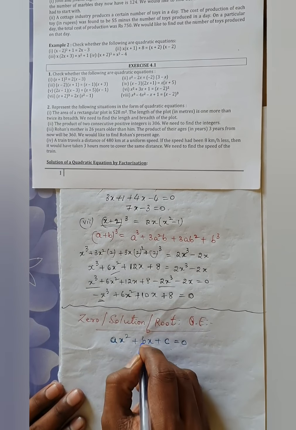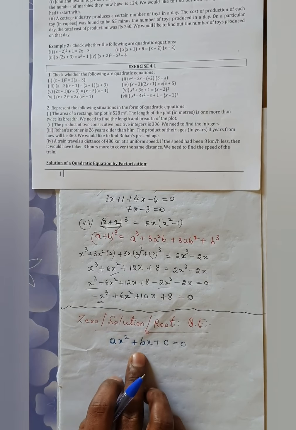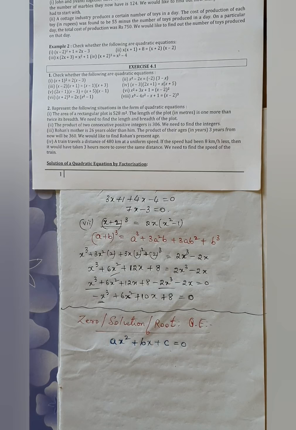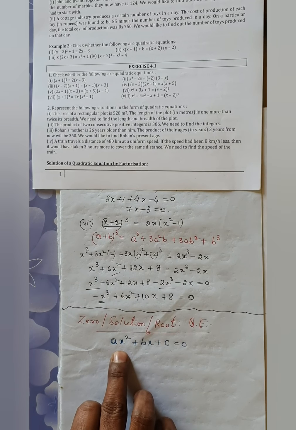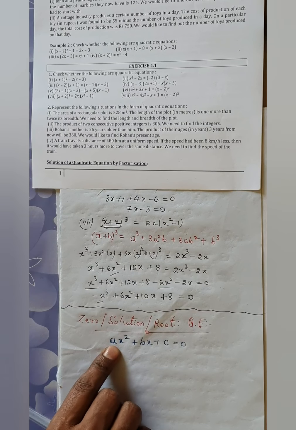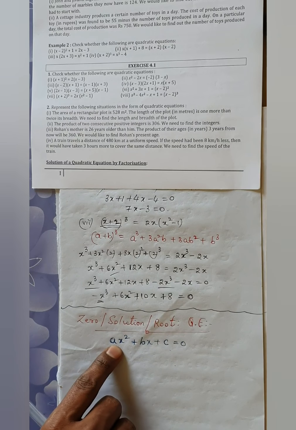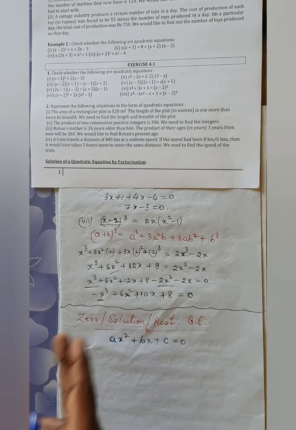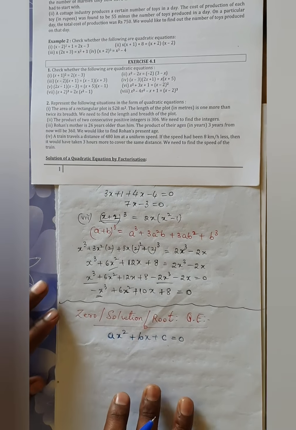A linear equation will have one solution, and a quadratic equation in a single variable will have two solutions, means two values for x, and those values are called the roots, solutions or zeros of the quadratic equation.